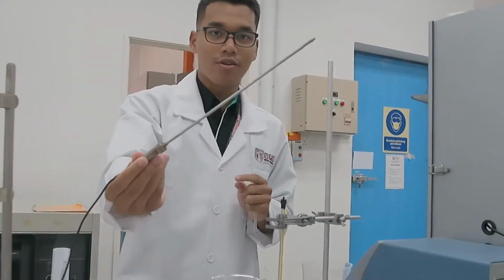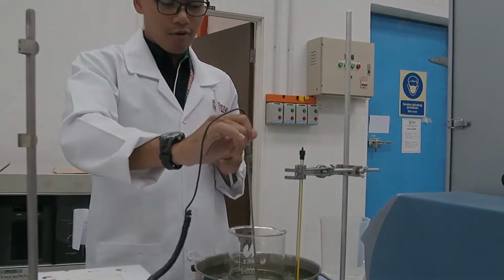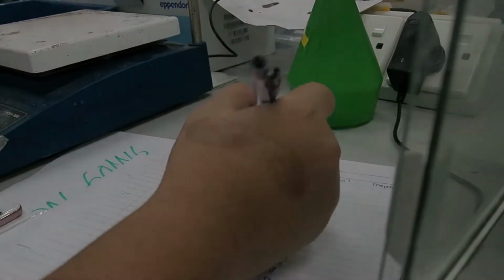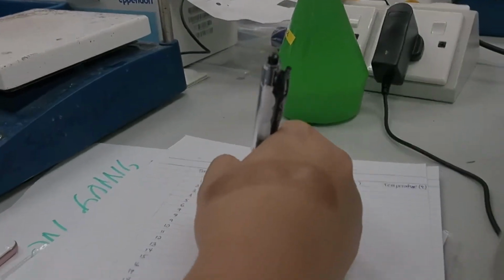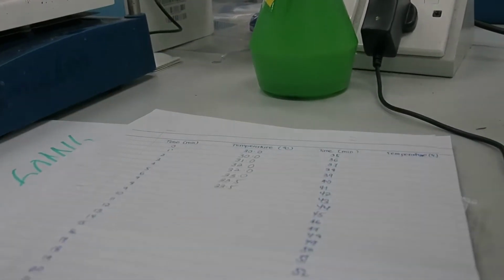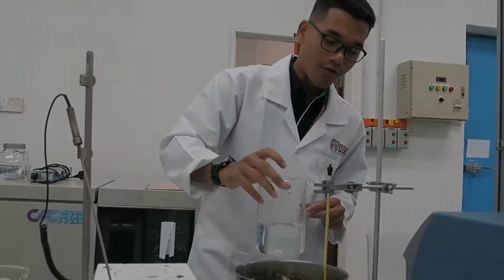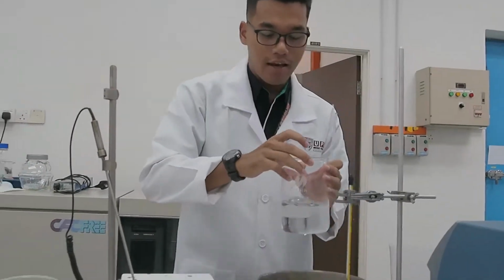But during that, we have to measure the temperature inside the water bath every 1 minute. We are using thermocouple. And then we put it inside, and then we record every 1 minute how much the temperature increases, and how long it takes to reach 40 degrees Celsius. And then after it has reached 40 degrees Celsius, we take out our beaker, and then we arrange the water bath again to 80 degrees Celsius.